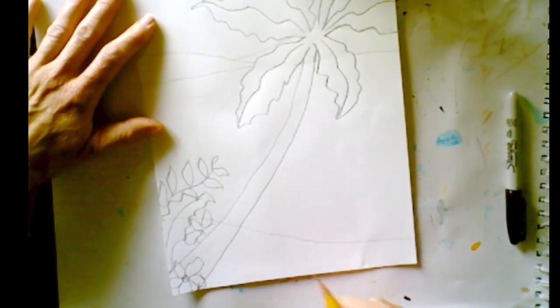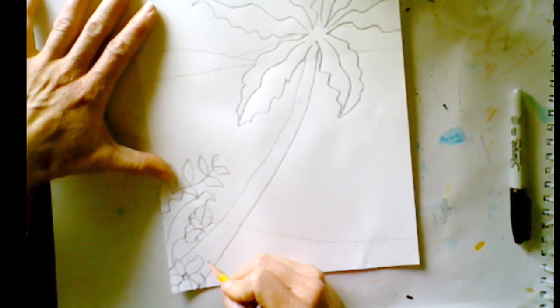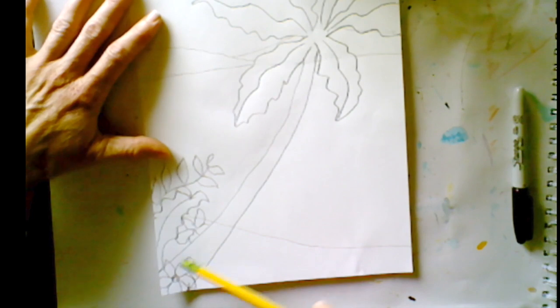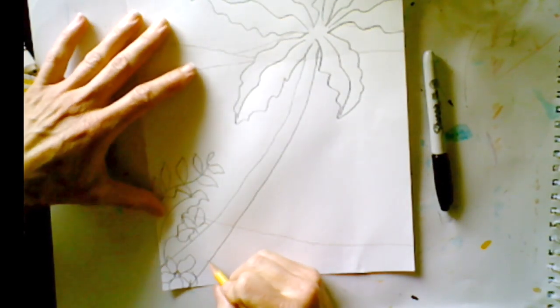And then I can start drawing my fruit. So I'm going to be going over my pencil lines with a black Sharpie in a little bit, but right now I'm just laying in the objects in pencil first.